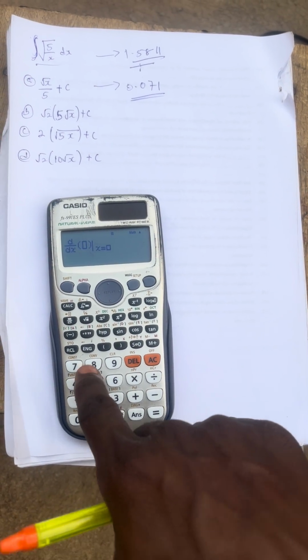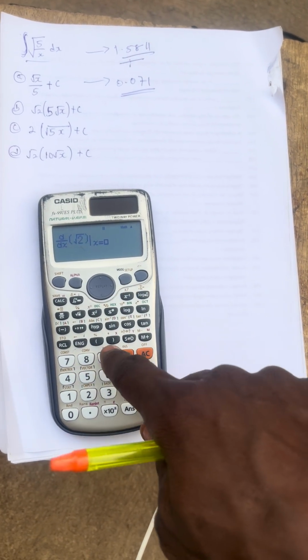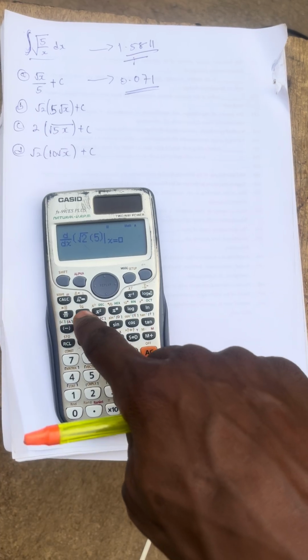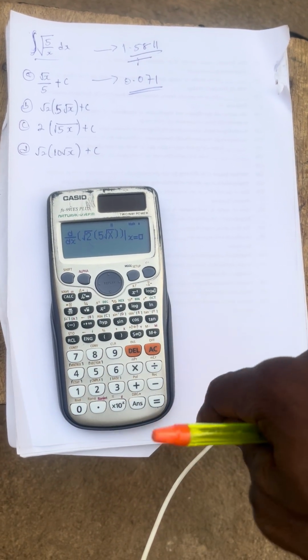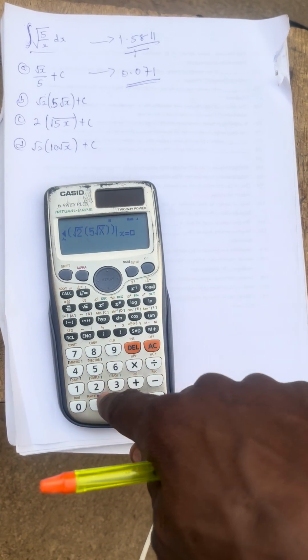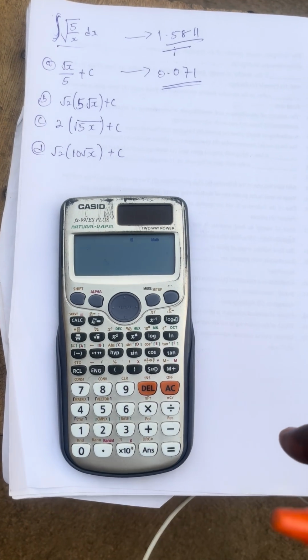Press the differentiation again, go to option B, which is root of 2, root 2, then press forward direction, into bracket 5 root of alpha x, come outside, then press close bracket. Then come to where you have your x, which is 2, then press AC. Now press equals to get the value.